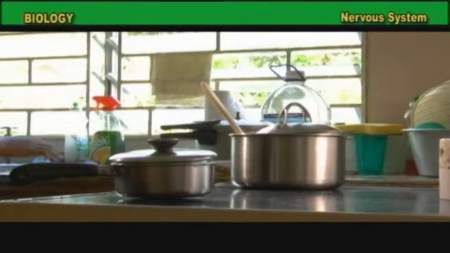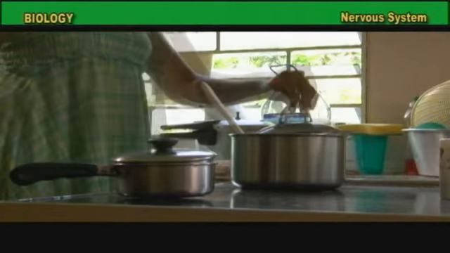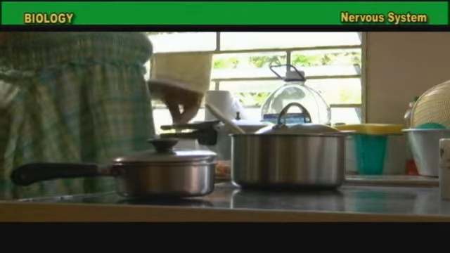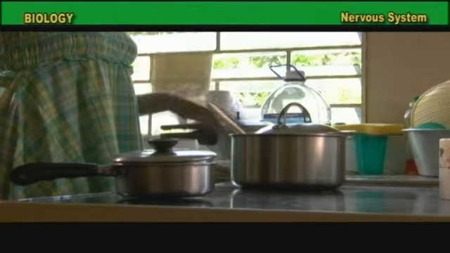For example, when a hand touches a hot surface, the receptors in the skin detect the sudden change in temperature and send a signal to the central nervous system. The brain then interprets the signal and passes a message to the effectors, causing the swift lifting of the hand.